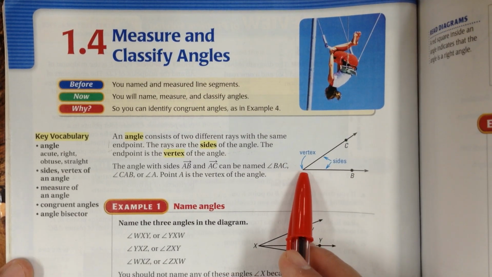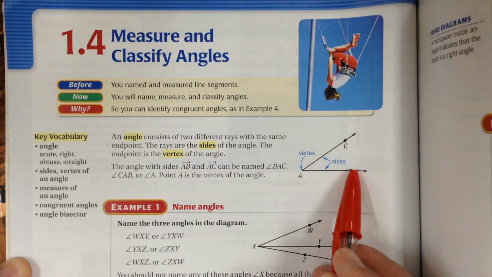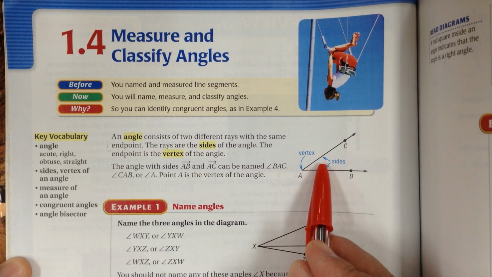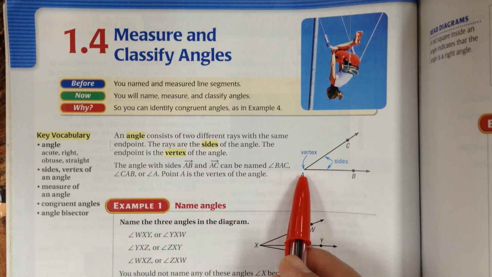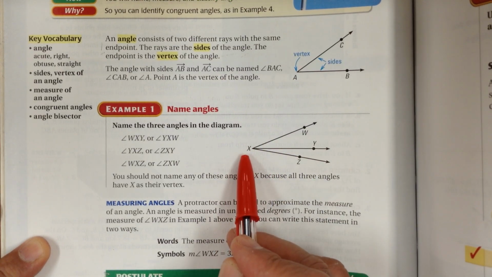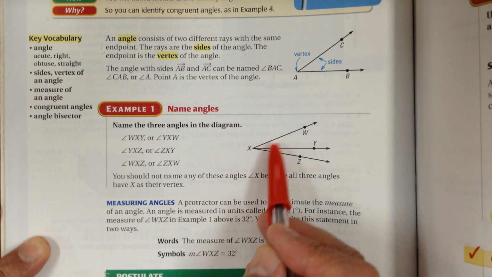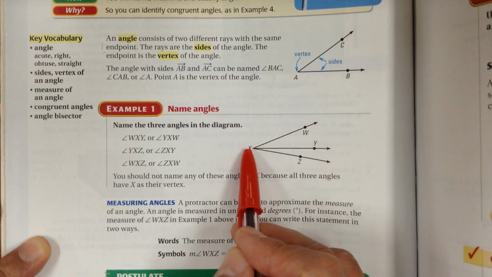And the way to name your angle, you can call it angle CAB, or you can call it BAC. Now, if there's only one angle, you also can call it angle A, like this over here. But if you have this kind of situation, you cannot just call it angle X because there are multiple angles. If you call it angle X, you're not going to know which one it is, whether it's this way, or this way, or this whole thing.